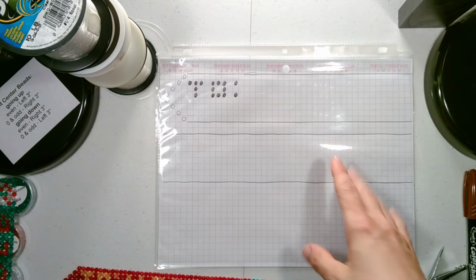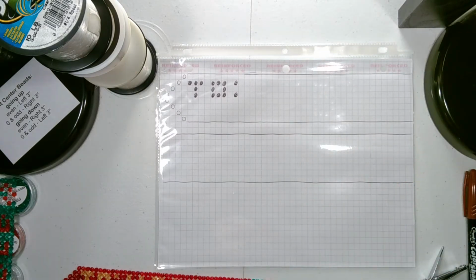Now the page protector over time will probably get tired of being used, but you do get several of them in one package, so that won't be a problem. Just use another one, but you should be able to use it quite a few times before it gives out.